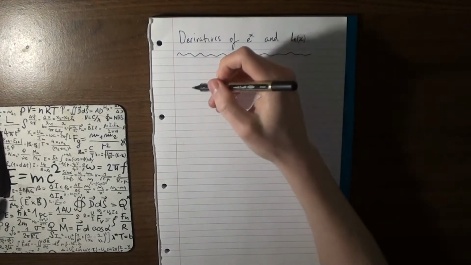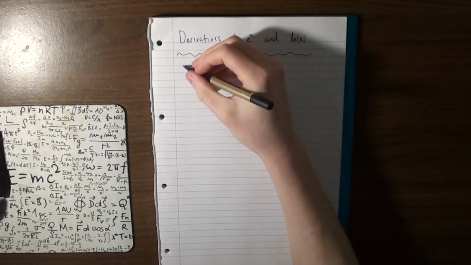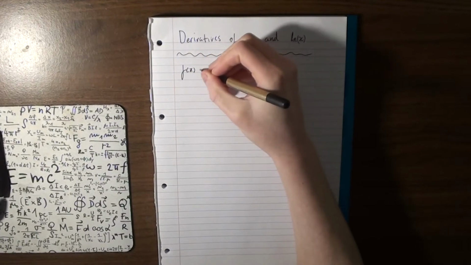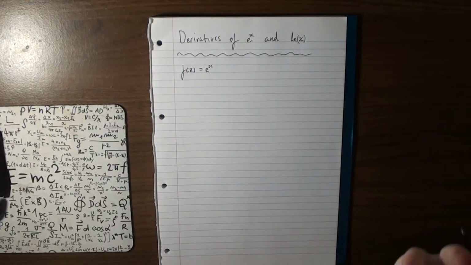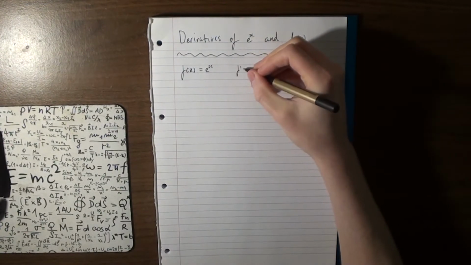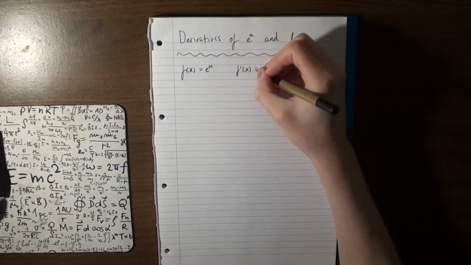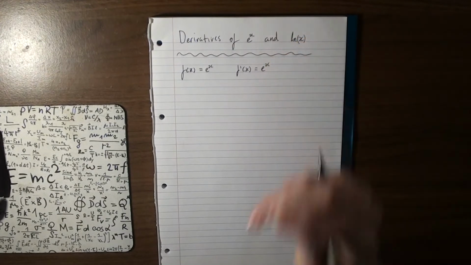So the cool thing about the exponential function e to the x is that if we differentiate it, we get the same thing.